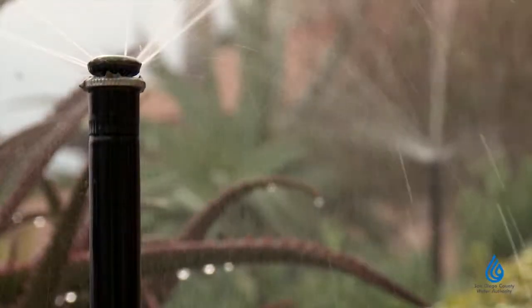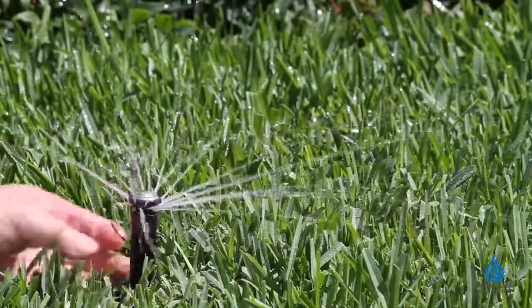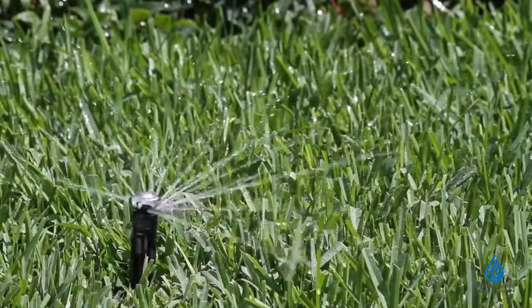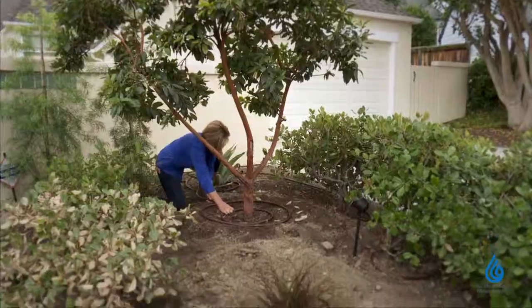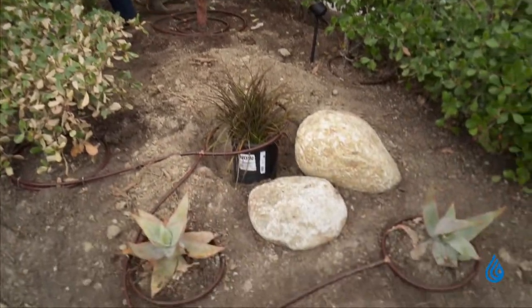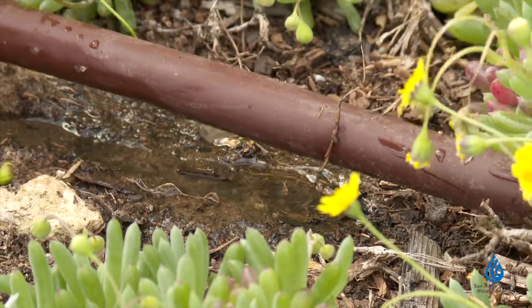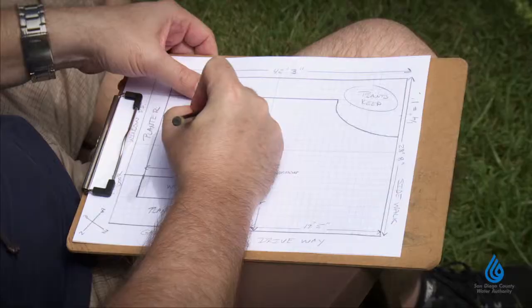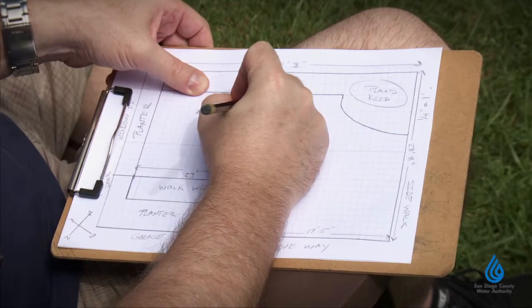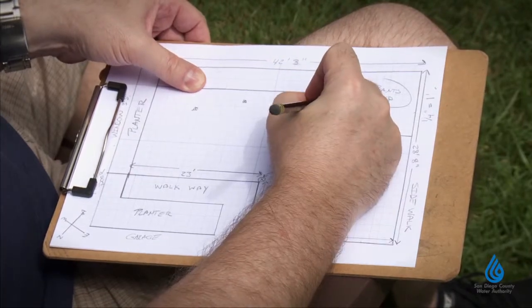Ground cover and turf require spray heads or rotors to disperse water over large areas evenly. Drip is located to give individual plants water at their roots. Drip is one of the most efficient irrigation methods. Make a note on your plot plan of where your sprinklers, valves, and heads are located.